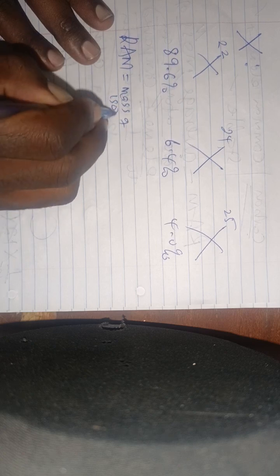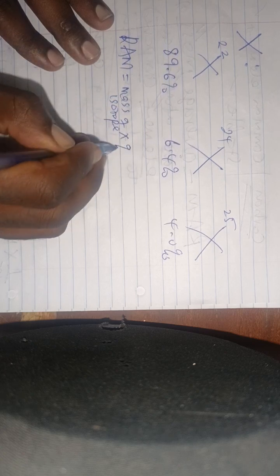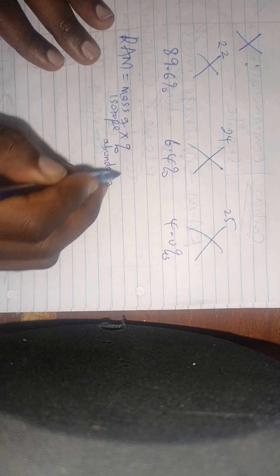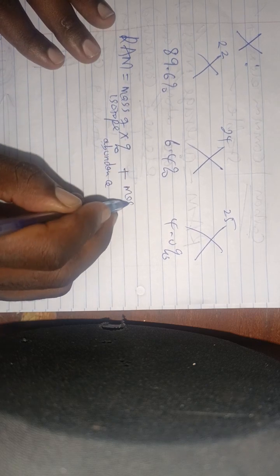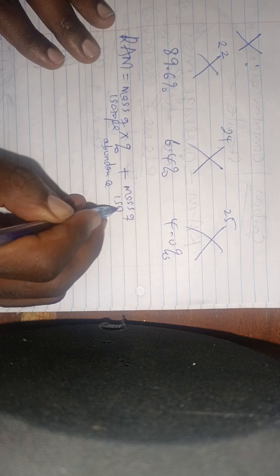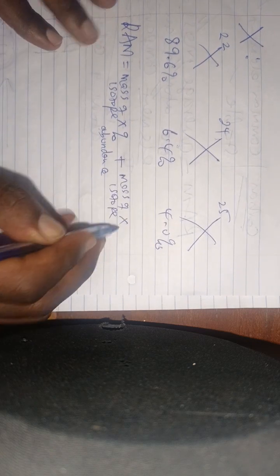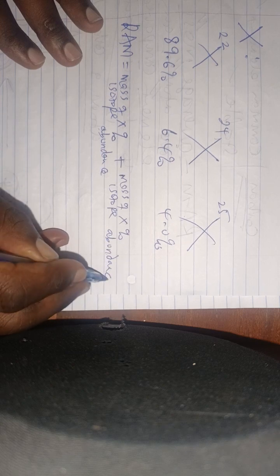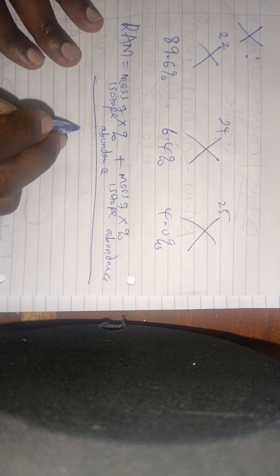You'd say mass of isotope times percentage abundance plus mass of isotope times percentage abundance, divided by 100.